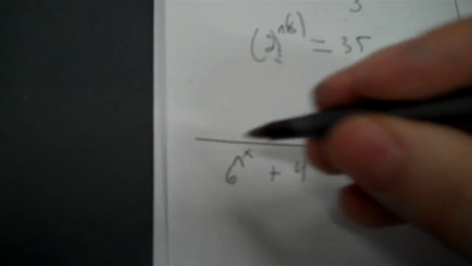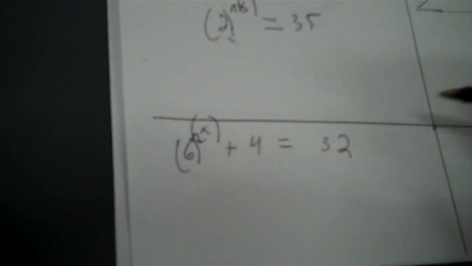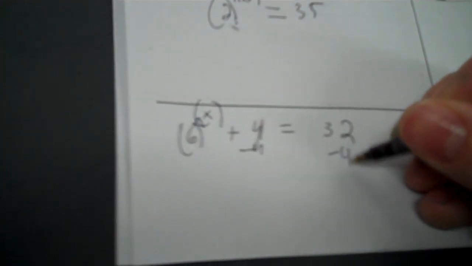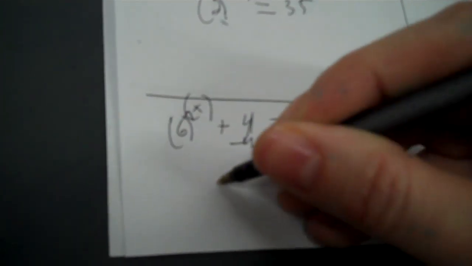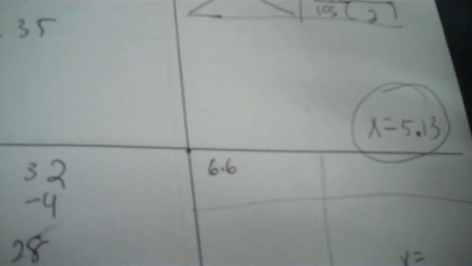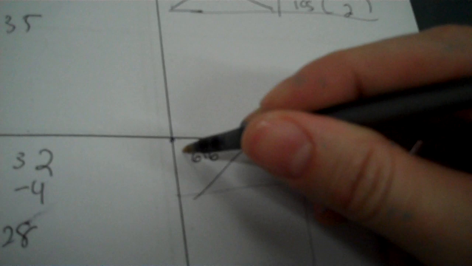All right, then my next one. 6 to the power of x plus 4 equals 32. Okay, first off, 6 is my base, but I've got to get rid of the plus 4. So I minus 4, and that's 28. Okay, so we have 6, 36, that's too high, that's never going to work.